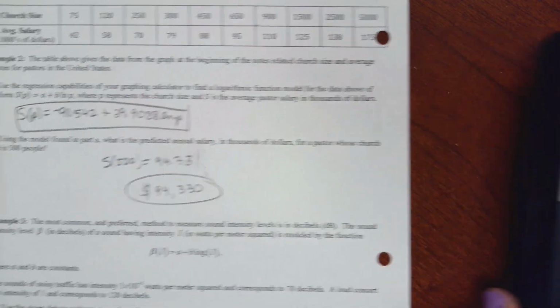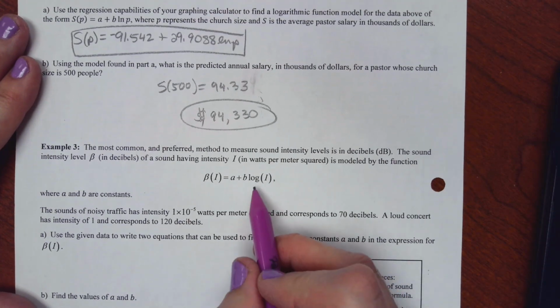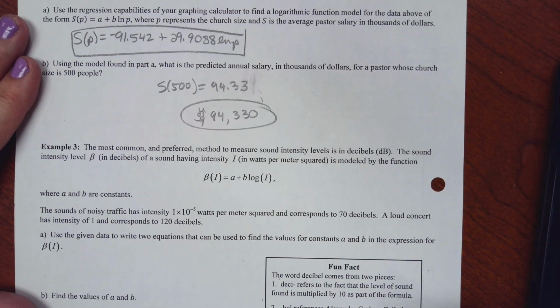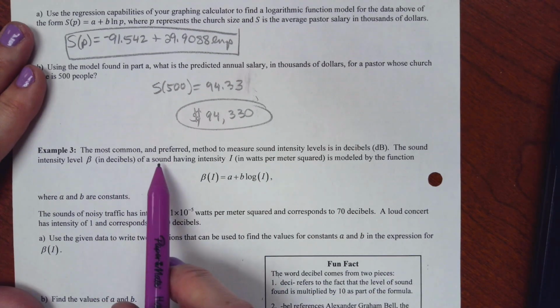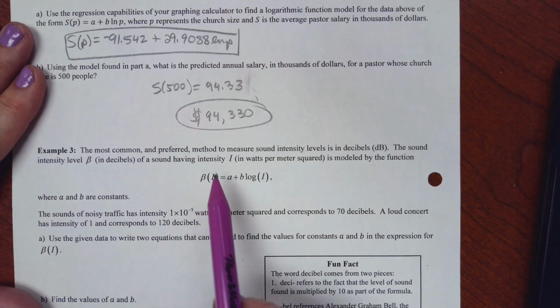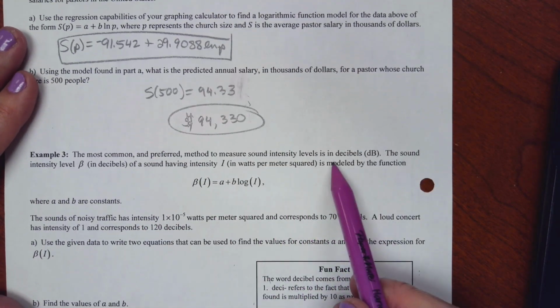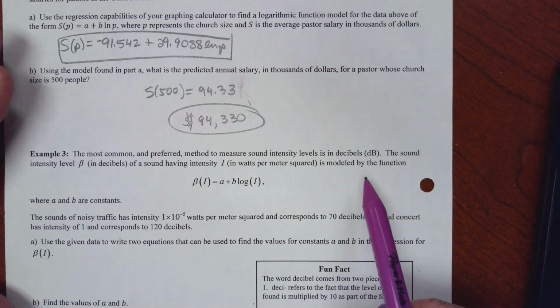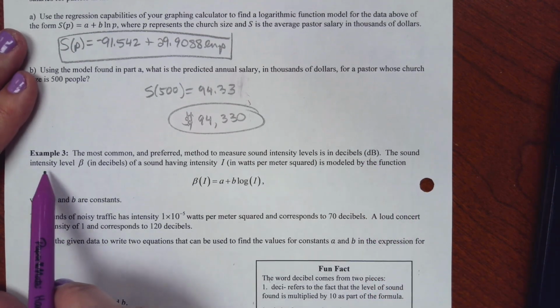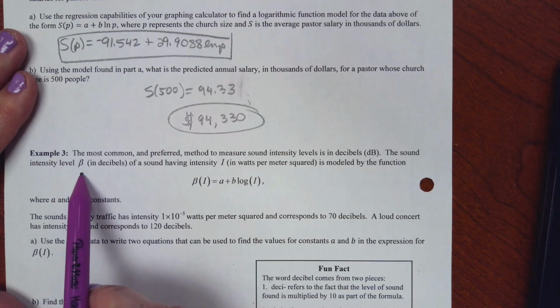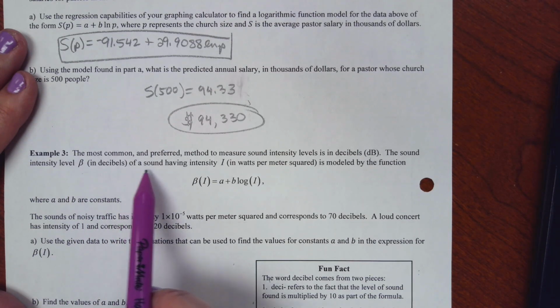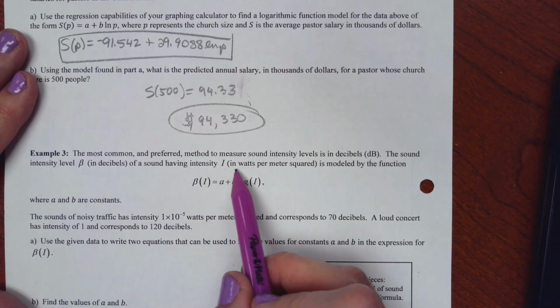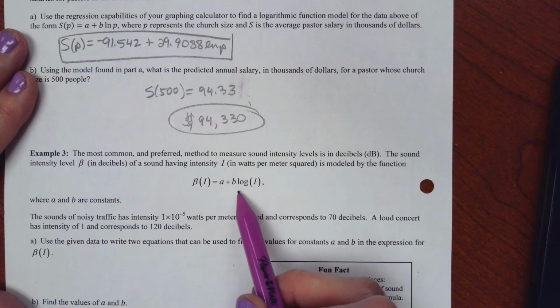All right, down here, this time we're going to do the same thing with log base 10, and it says the most common and preferred method to measure the sound intensity is in decibels. Like you've heard that before, that's how you measure sound. The sound intensity, B, in decibels of a sound having an intensity I, in watts per meter squared, is modeled by this function.